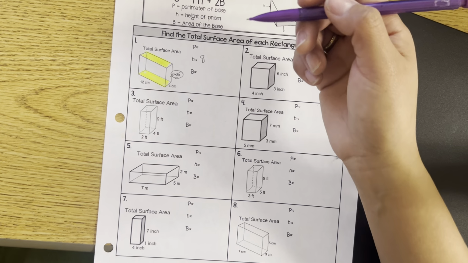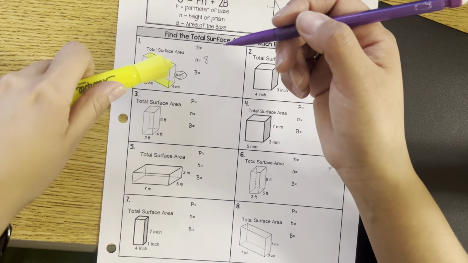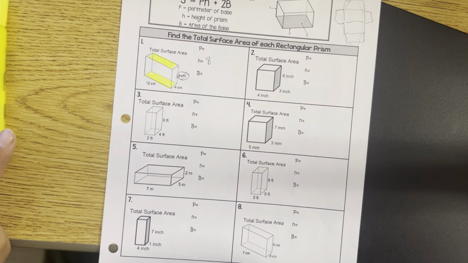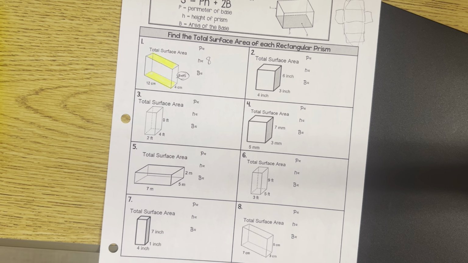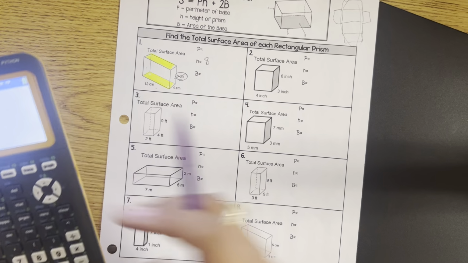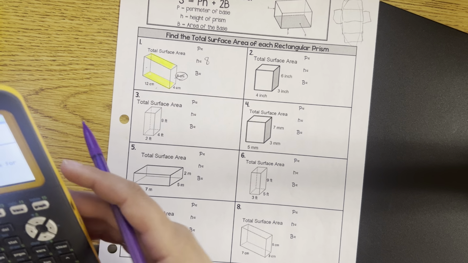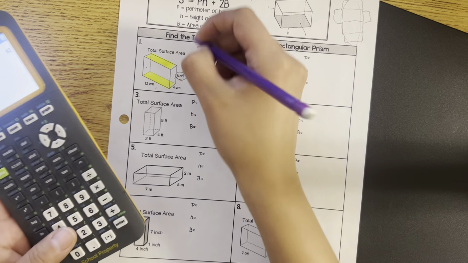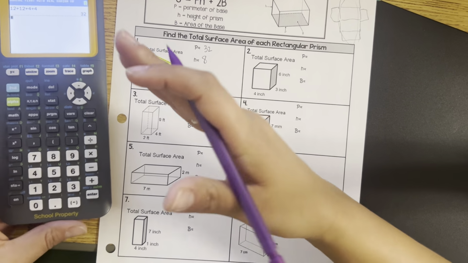Now to find the perimeter, we talked about yesterday adding up the 4 sides of the base. In this case, it would be 12 plus 12 plus 4 plus 4. Because remember, if this side is 12, this side is 12. If this side is 4, that side is 4. So 12 plus 12 plus 4 plus 4 is 32. That's the perimeter. That's what we did yesterday.